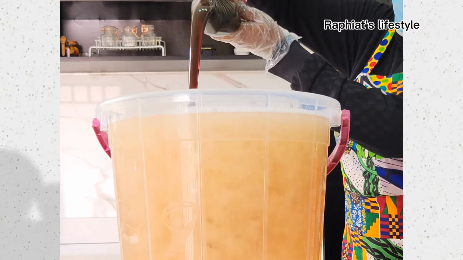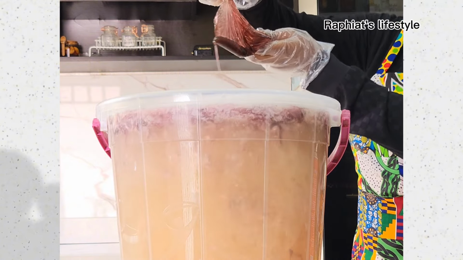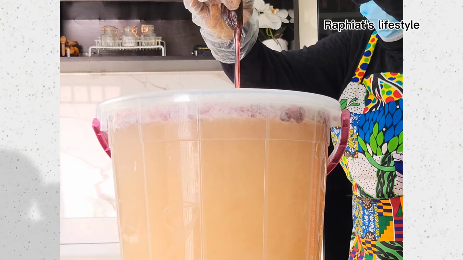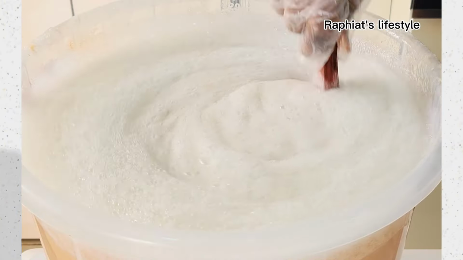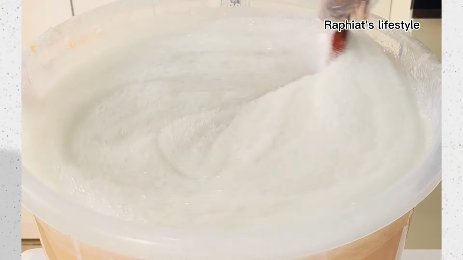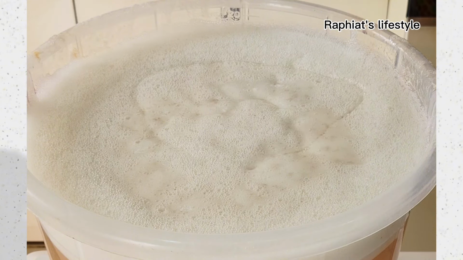And finally, we are going to be adding the sulfonic acid. Yes, this is another very important ingredient in cleaning. It's a very good cleaning agent, and it's going to help create a good surface tension to help the cleaning process. And finally, I'm going to add the fragrance.